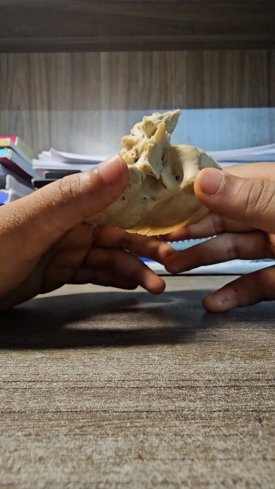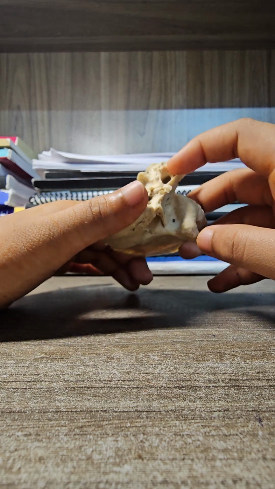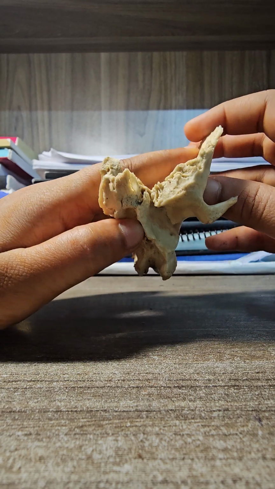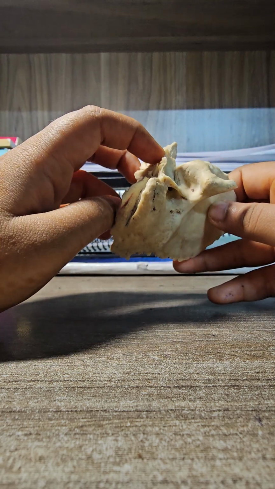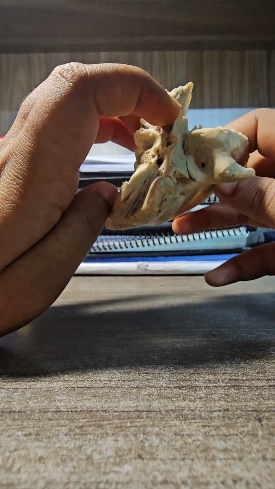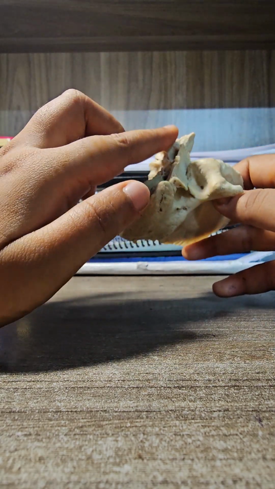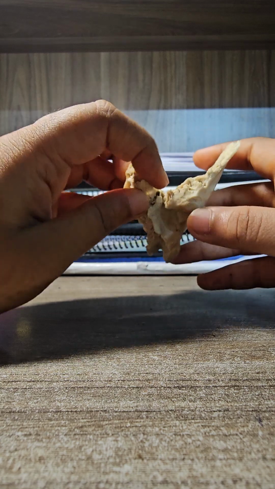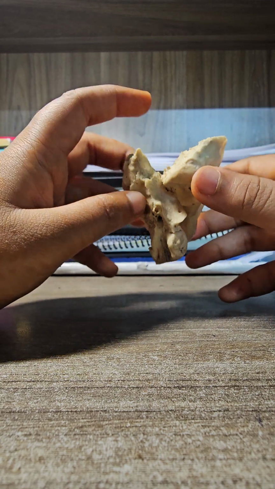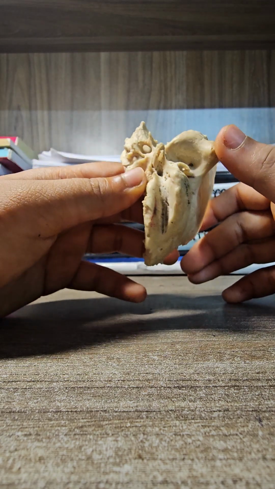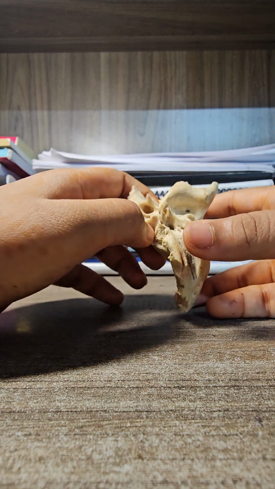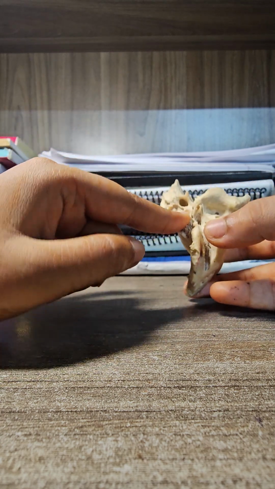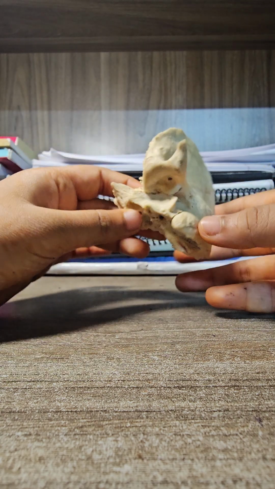And this is the inferior surface. Here is a foramen, here passes the internal carotid artery. So the internal carotid artery enters from here, and it exits from the apex. So it is the internal carotid canal. And this is the jugular fossa, and this is the jugular process. Here is the jugular vein.